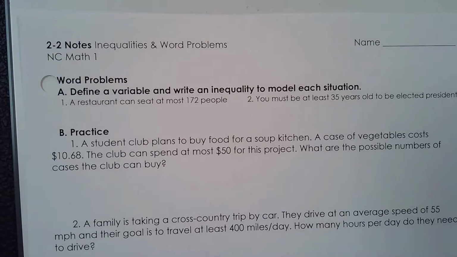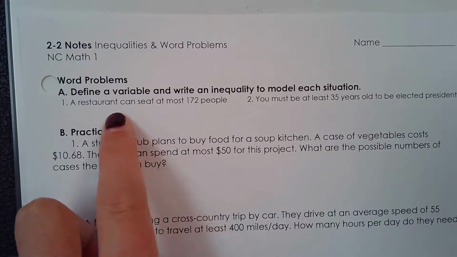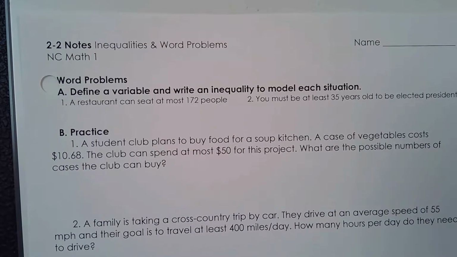Alright, so the note should be super easy, super short today. It's basically just word problems with everything that we did yesterday, okay? So, nothing new. The first part, we're going to just write an expression for what they're talking about.